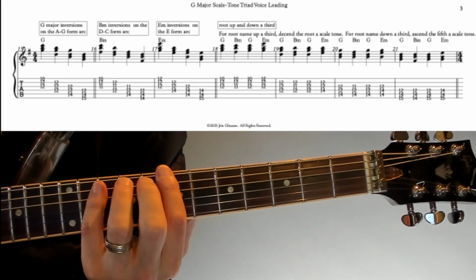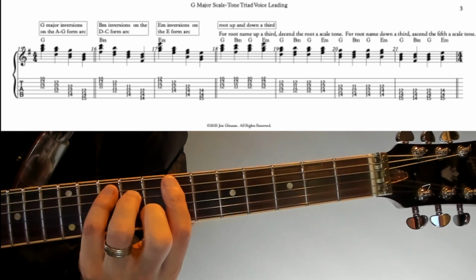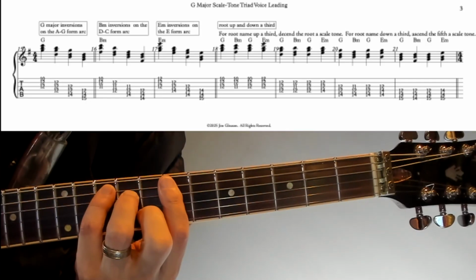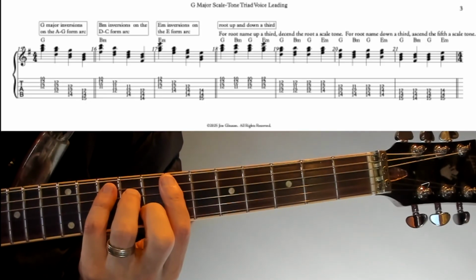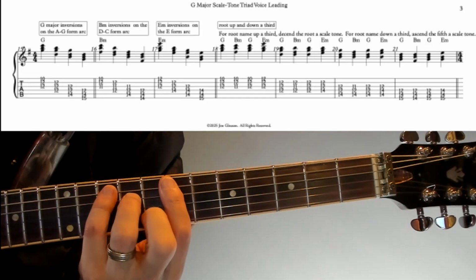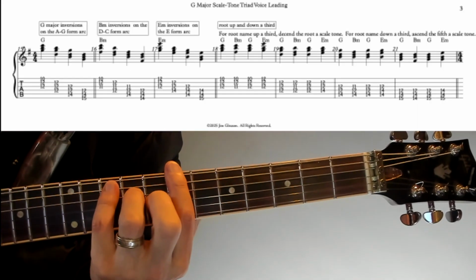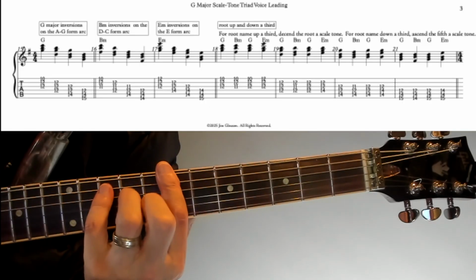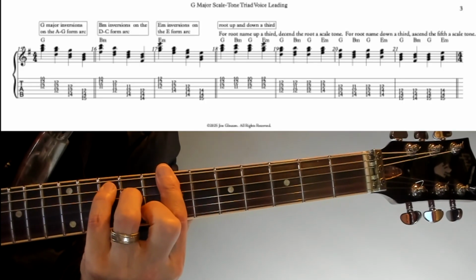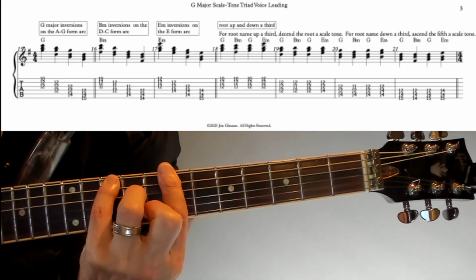G major scale tone triad voice leading up a third and down a third. Root movement, up a third, G to B minor, or down a third, root name, G down to E minor. First, the arcs of each of the chords. G is in a C form. This is like capoing the 7th fret and making a C chord with the remaining fingers, but bar string 6 and 5 with the little finger.